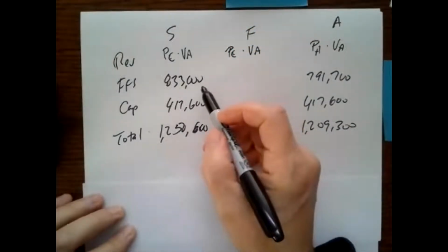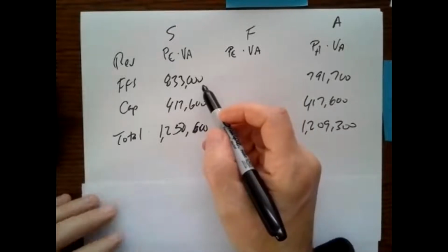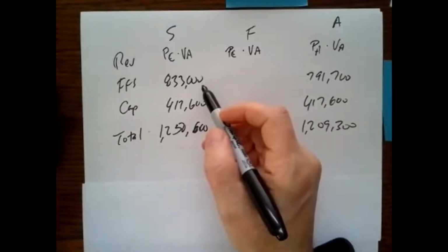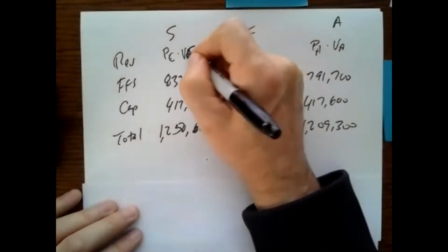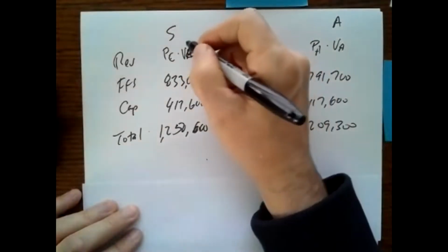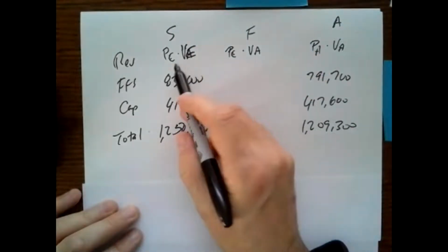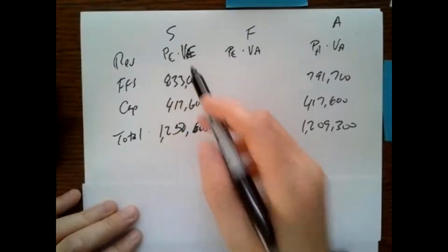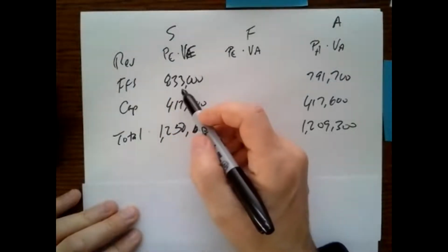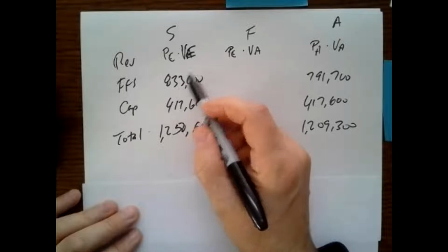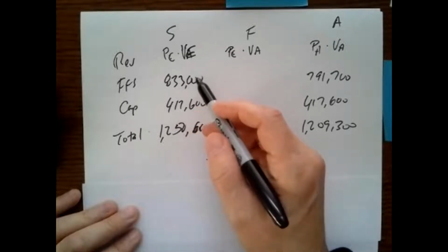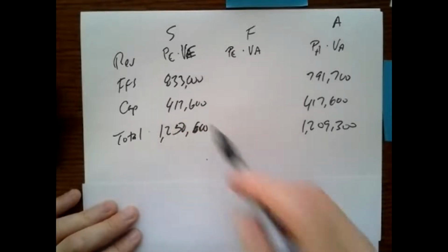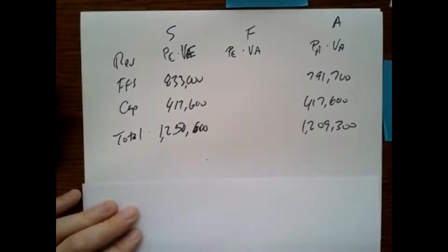What drives fee-for-service revenue? It's going to be the price per visit that you charge times the number of visits. So expected: price per visit times the volume expected, price expected times volume expected. So we thought we'd get some dollar amount per visit times the number of visits that we thought we would get. That gives us our fee-for-service amount.